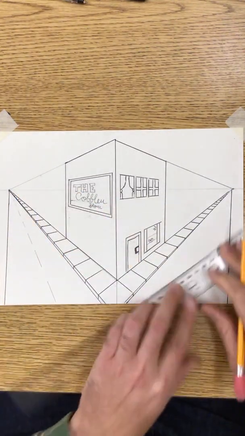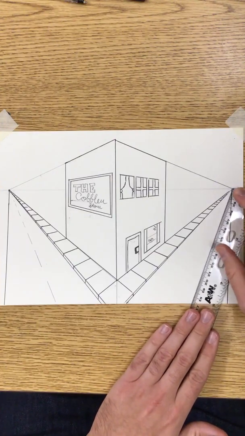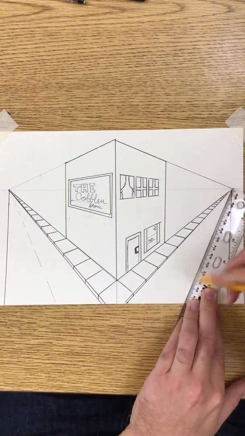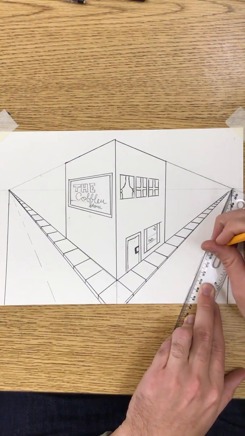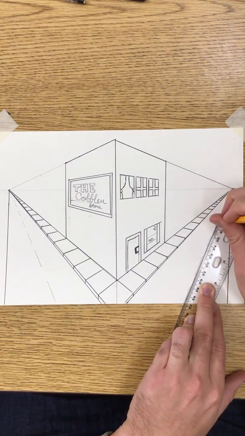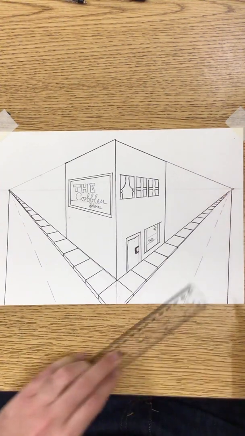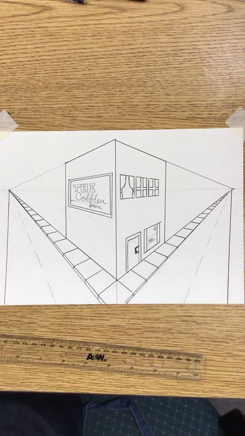Gotta trick our viewer into believing that this is a very dimensional drawing. I'm pivoting on my vanishing point. Remember to make your dash marks get smaller and closer together as you go back in space. There we go. Okay, I am going to stop this video right here, and then I'll see you in the next video.